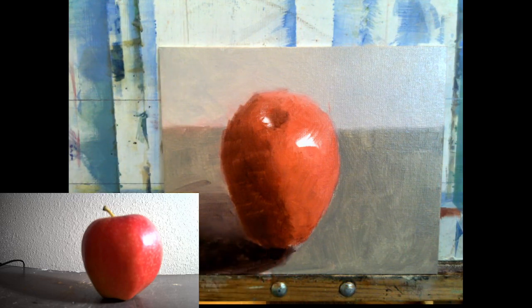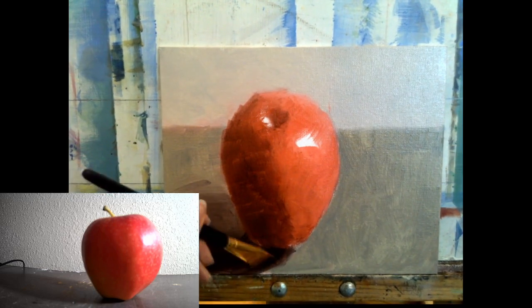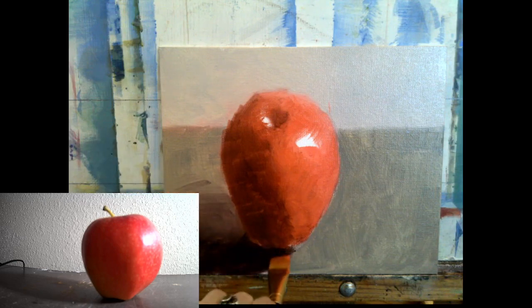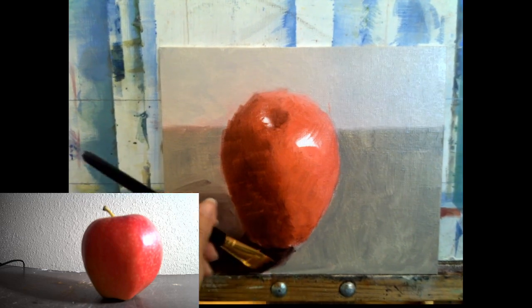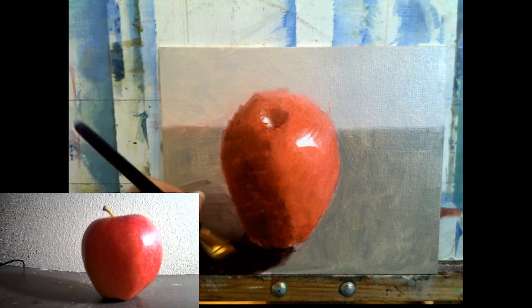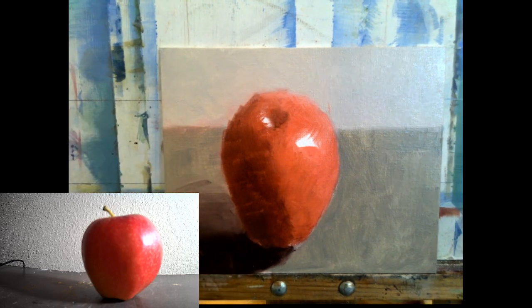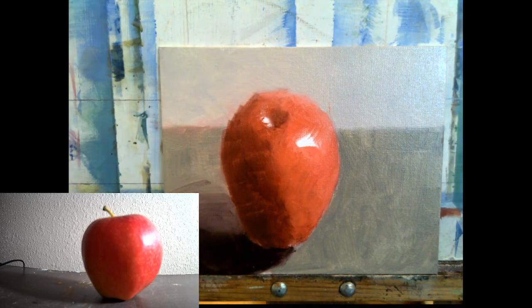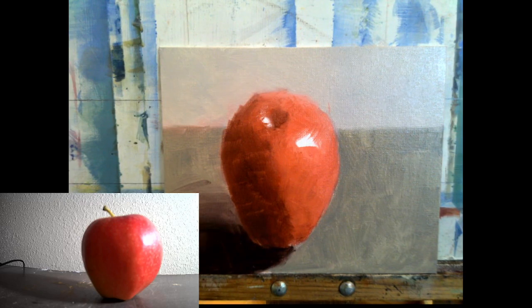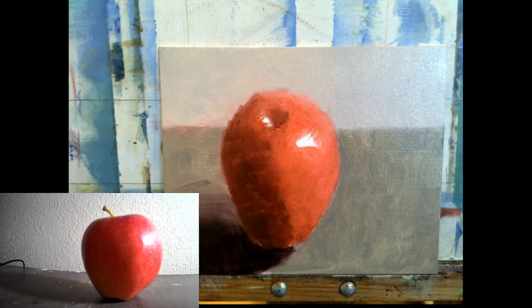So if I add another layer on there to darken it up more, a little thicker layer in the shadow, it will darken it. Yes.